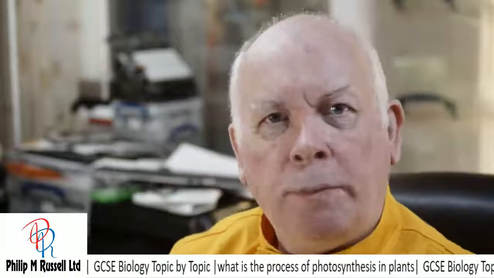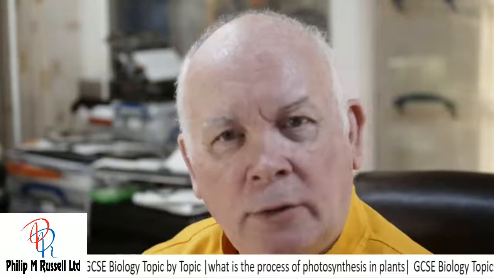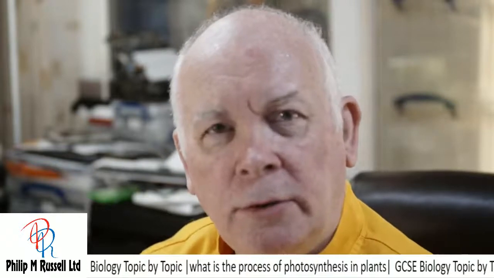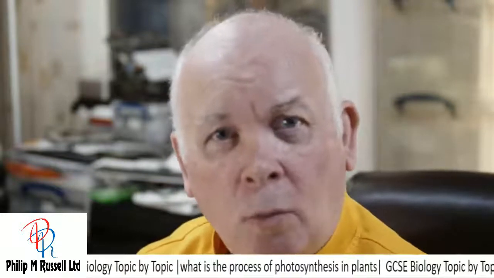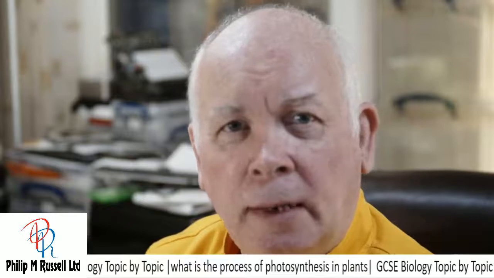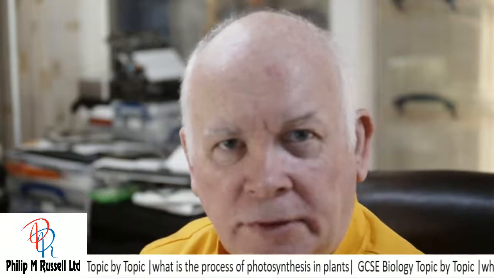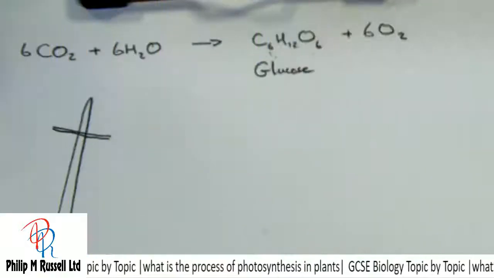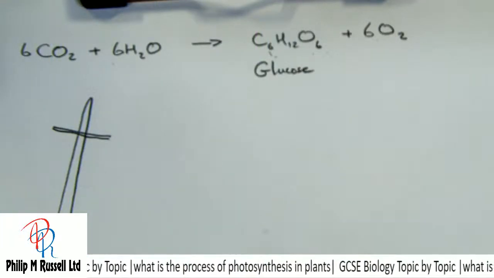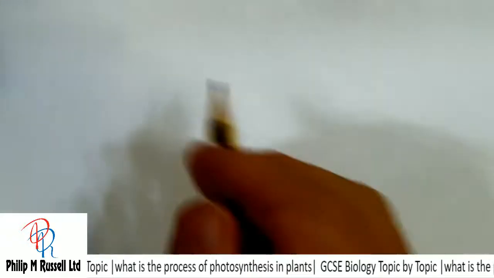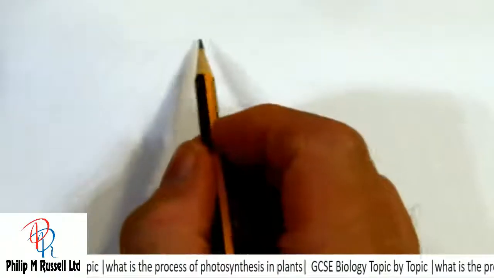So what we want to do is have a look at a variety of experiments that we can use to work out what's going on in plants, and let's explore this in more detail now. The first thing I suppose we need to do is have a look at the structure of a leaf, so we've got a better idea.